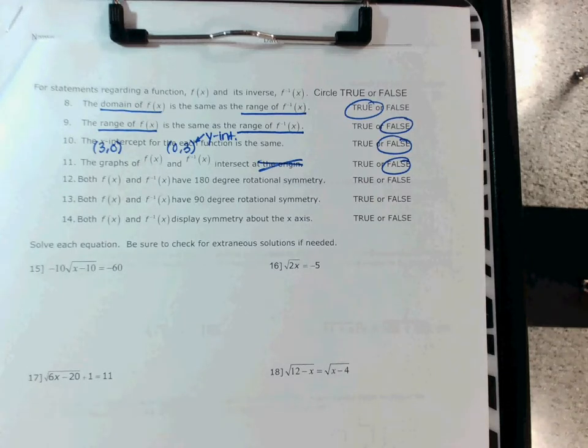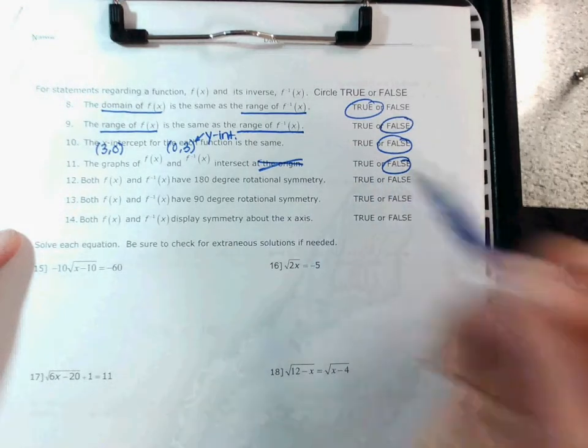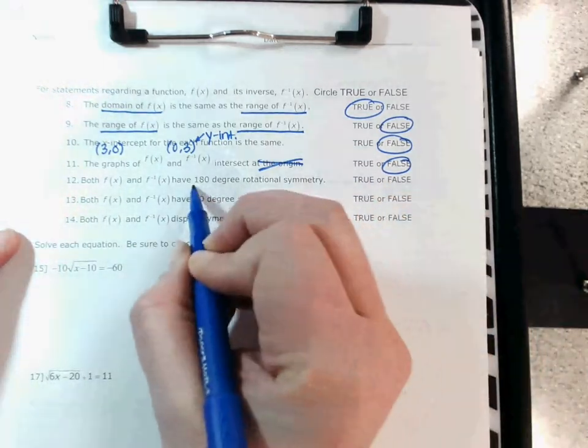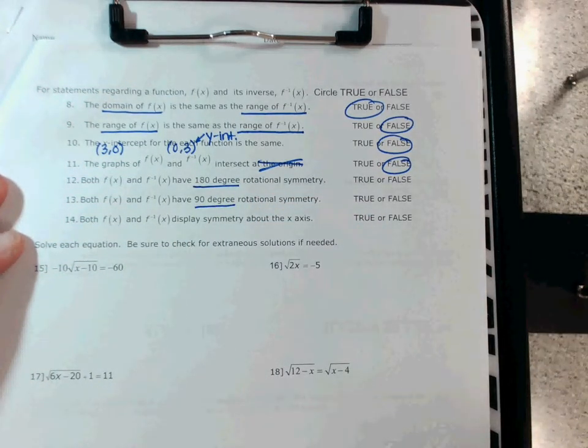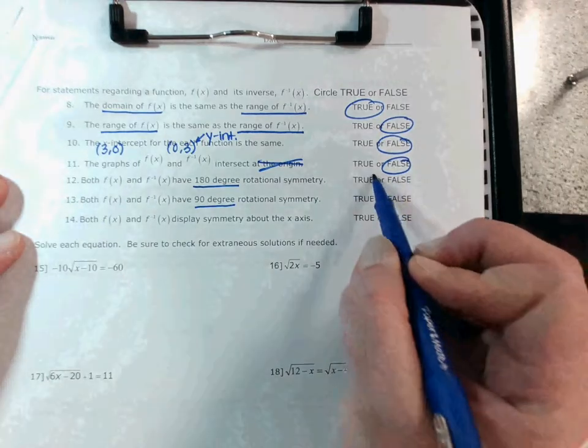Next one says they have rotational symmetry. True or false? True. Now, there are two types of rotational symmetry. Is it 180 or 90? Do you remember? I'll just tell you, it's 180.